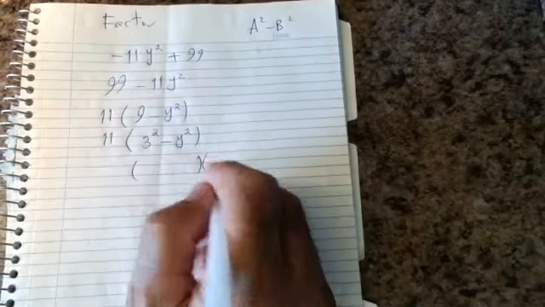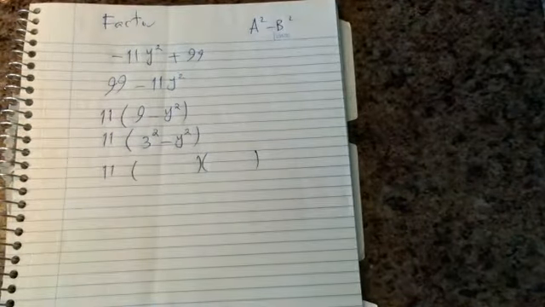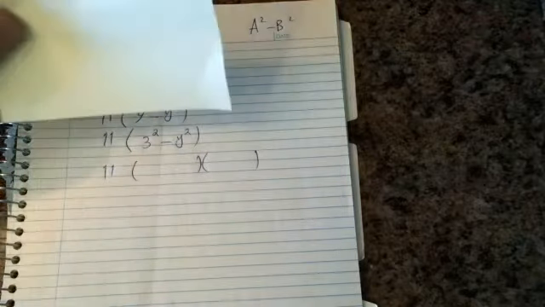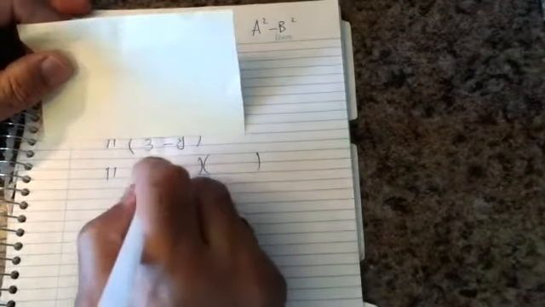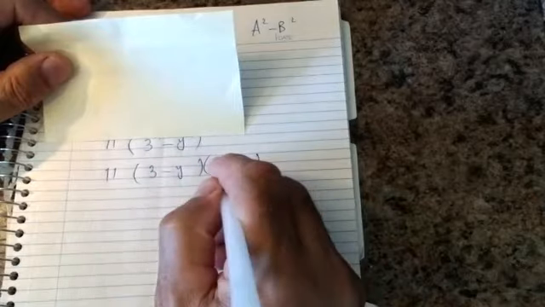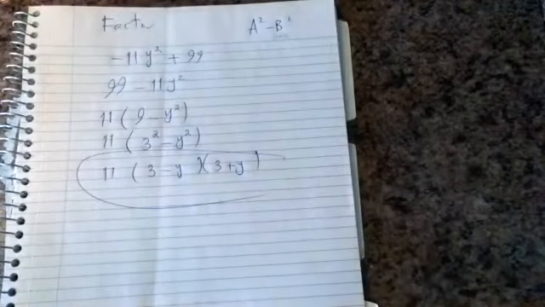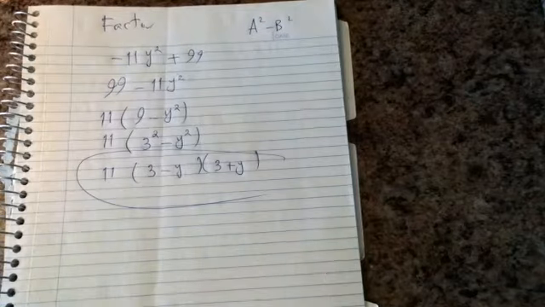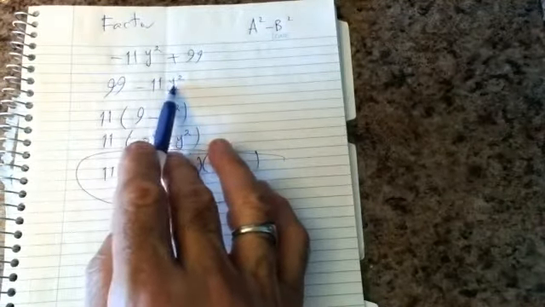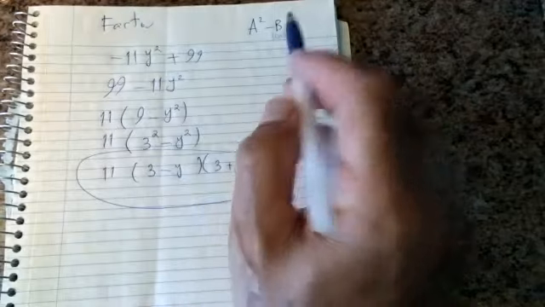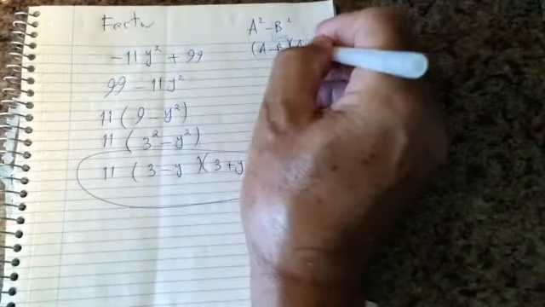So you open two parentheses. What would be in the first parenthesis if I hide the 2? 3 minus y and 3 plus y. See, in these problems, it's a combination of two methods. First, you use the first method, where you find the number that is common and factor that out, and then use the conjugate, which is a minus b times a plus b.